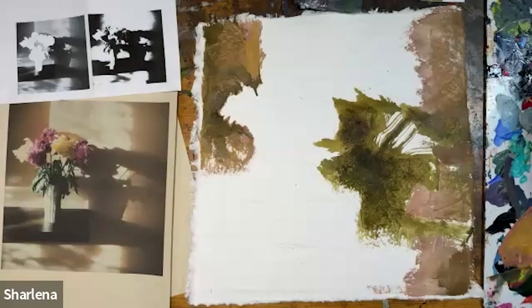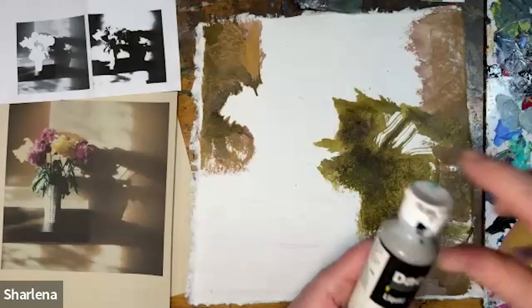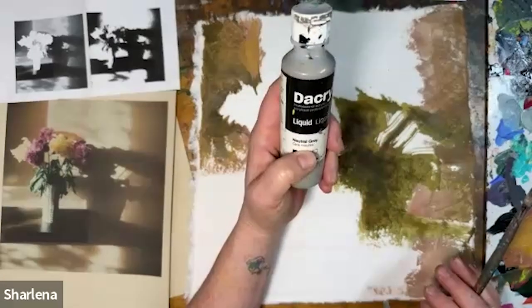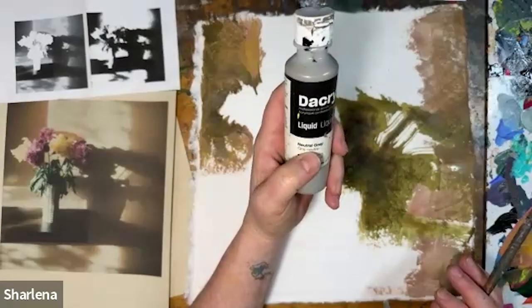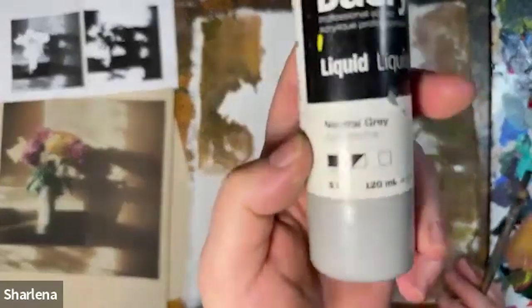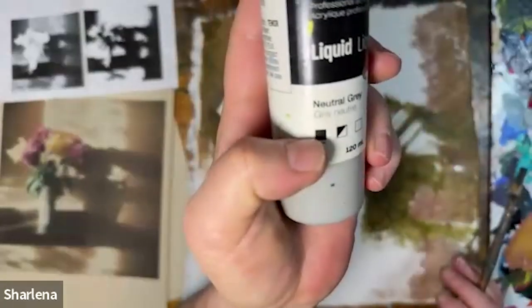That's getting better. I don't think I'll need it, but I will just say, as a recommendation in a toolkit, neutral gray is phenomenal, and every brand makes it now.